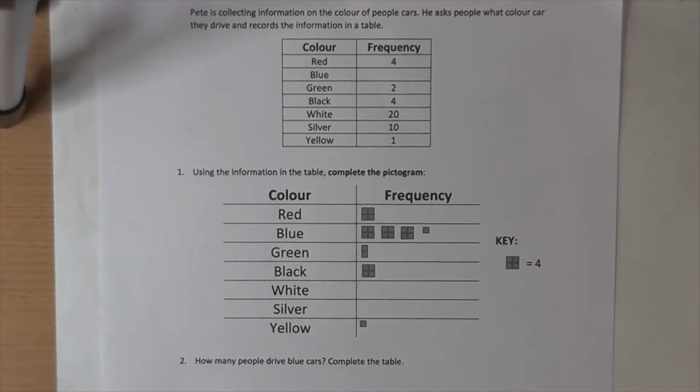Pete is collecting information on the colour of people's cars. He asks people what colour car they drive and records the information in a table. And then the question says, using the information in the table, complete the pictogram. Well, then the first question obviously becomes, what is a pictogram?